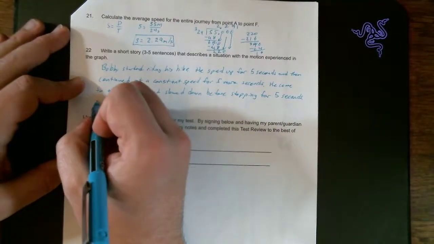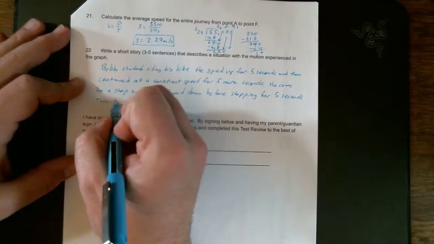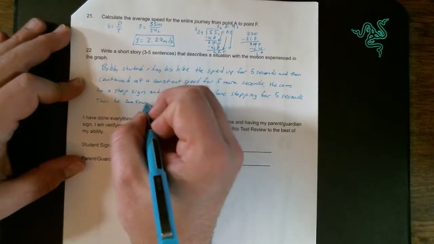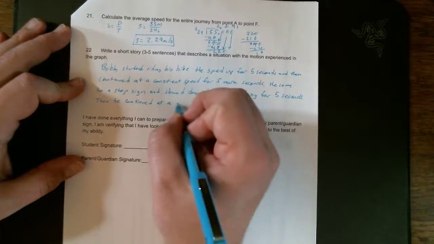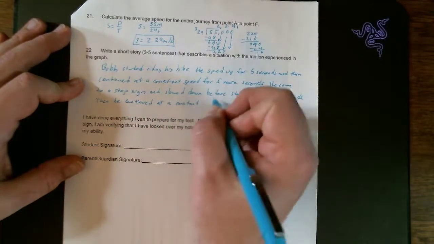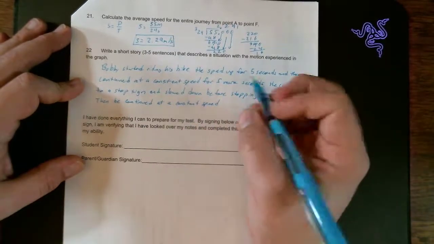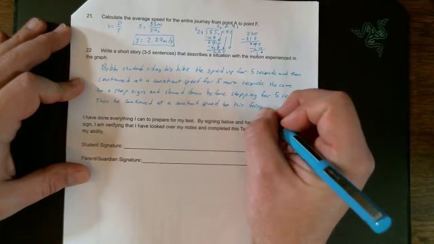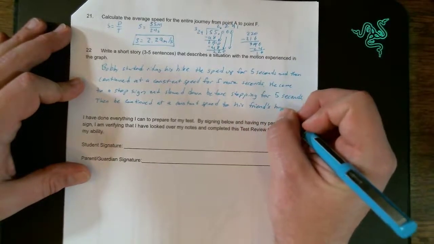Well, I just said that then he continued at a constant speed to his friend's house.